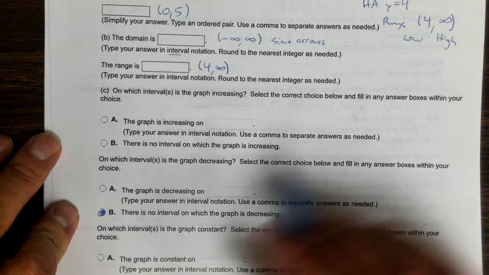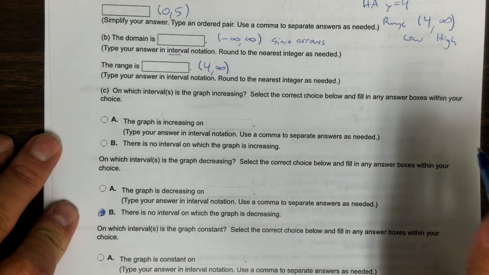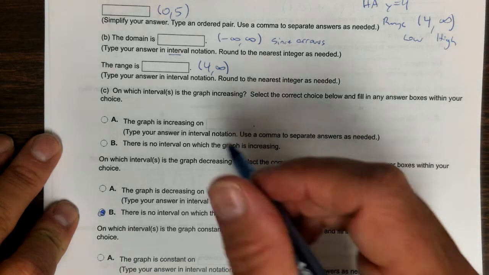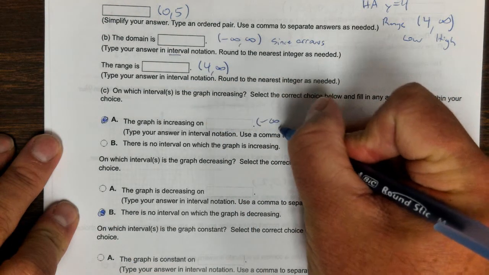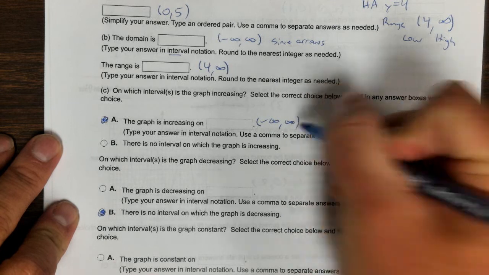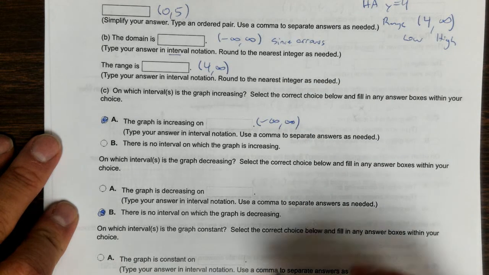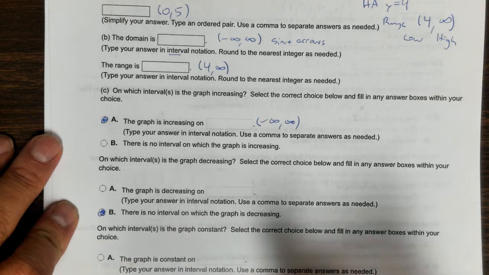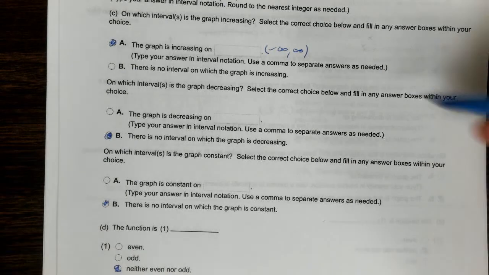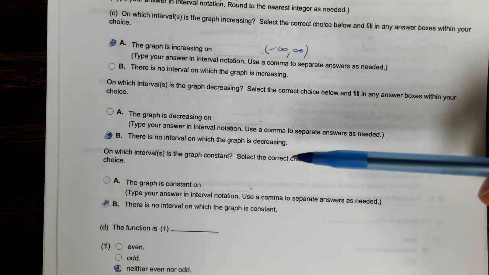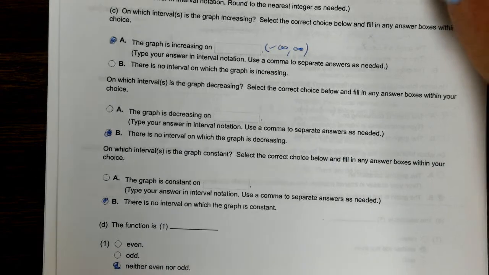It's increasing throughout the whole thing, so you'd say increasing from negative infinity to infinity. And it's not constant at all, and it's neither. So again, it's using our definitions with increasing and decreasing and constant.